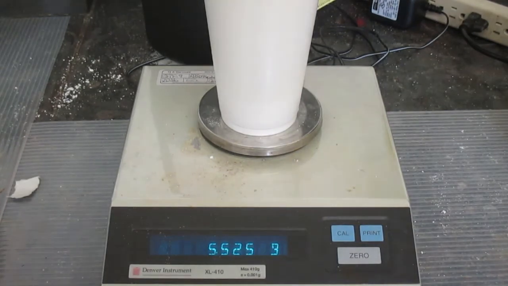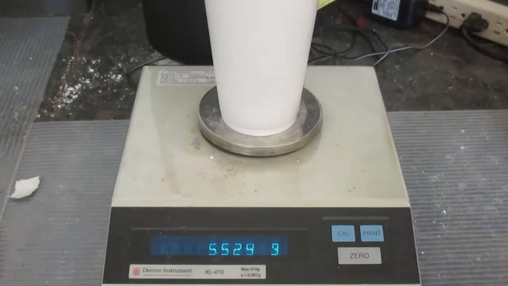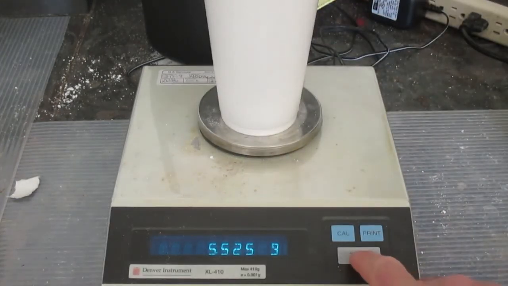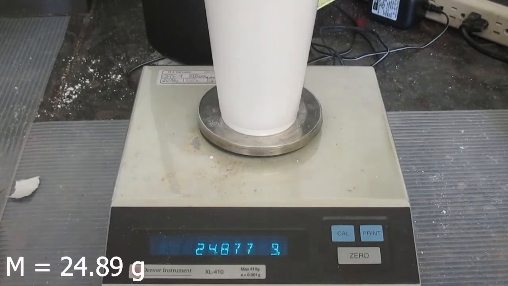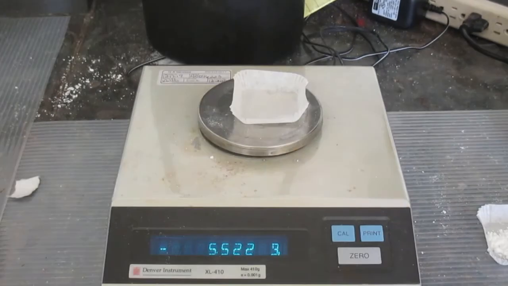So we need to record the mass of the hydrochloric acid. We have, once again, a styrofoam cup. We're going to zero the styrofoam cup, and we're going to record the mass of the 25 milliliters of HCl that I just added to the styrofoam cup. The mass now of the HCl solution is 24.890 grams.